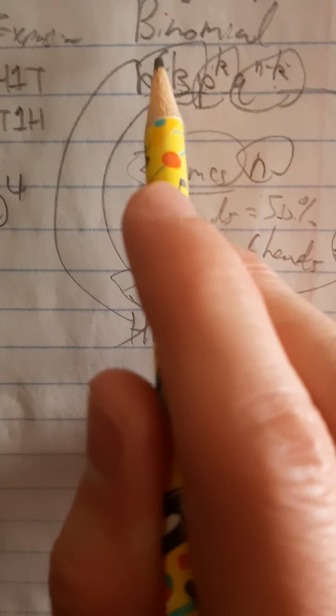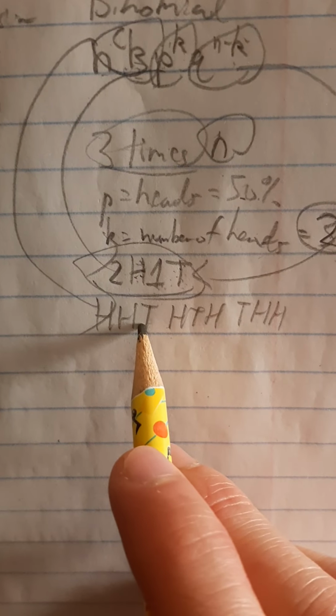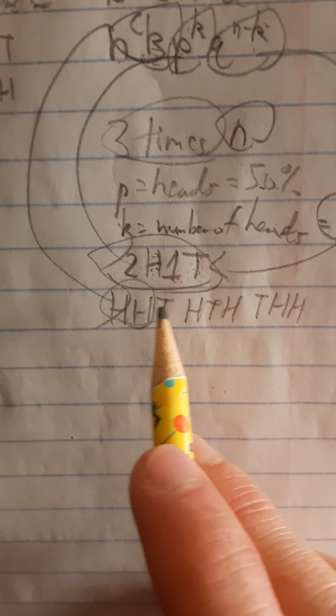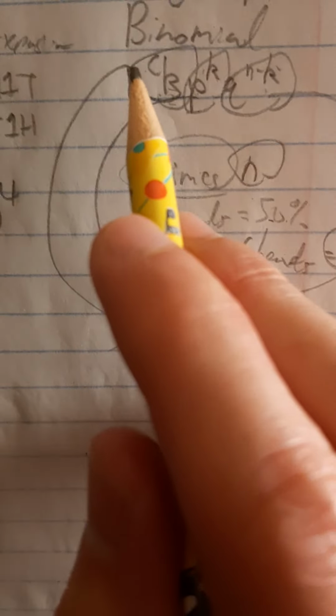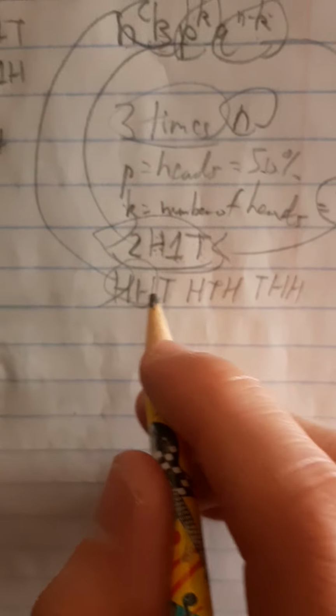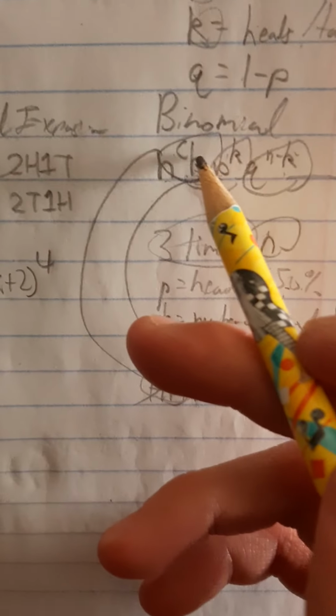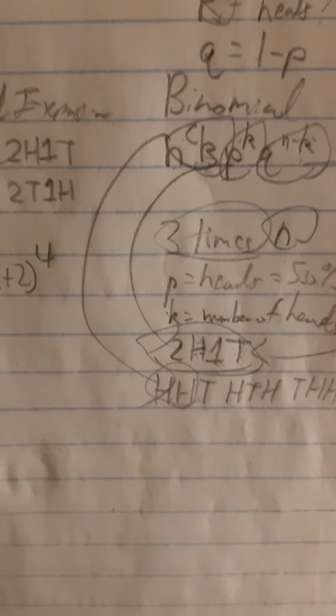And for n choose k, 2 heads is the outcome that we desire. So based on that, how many ways are there to arrange the H's and T's? That's what n choose k is showing.